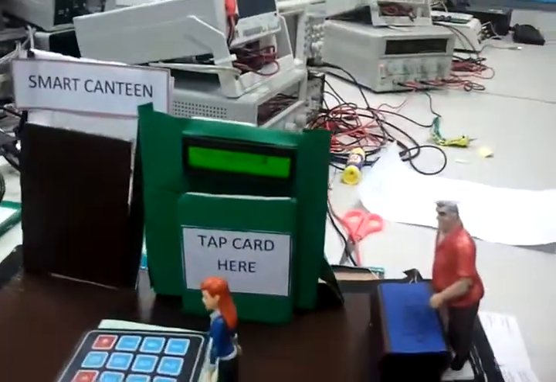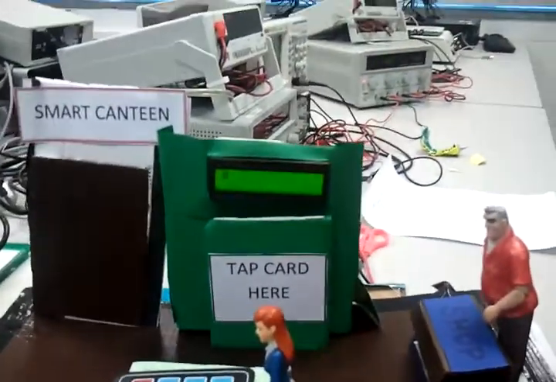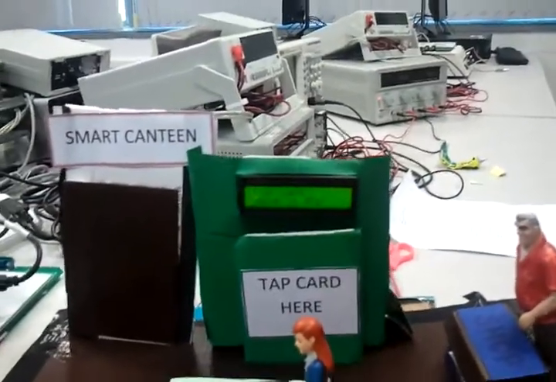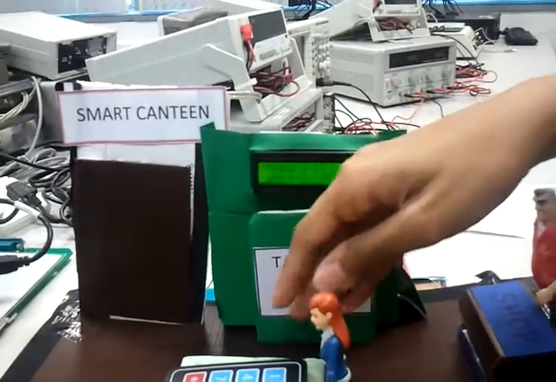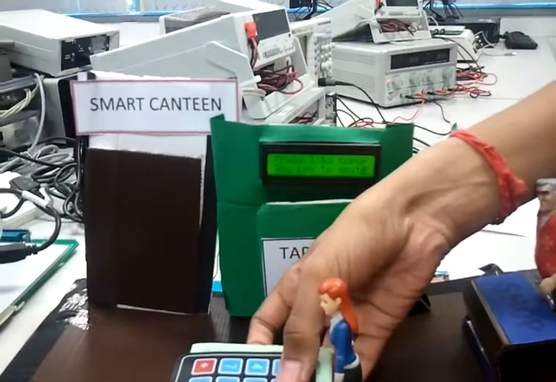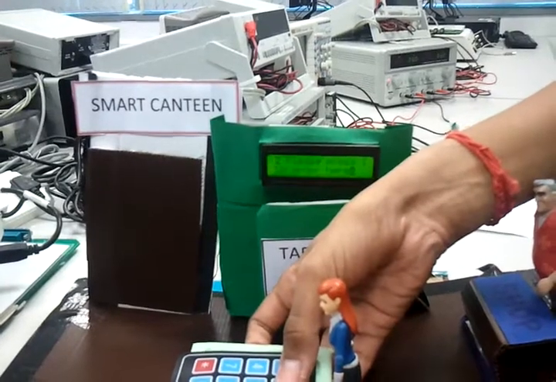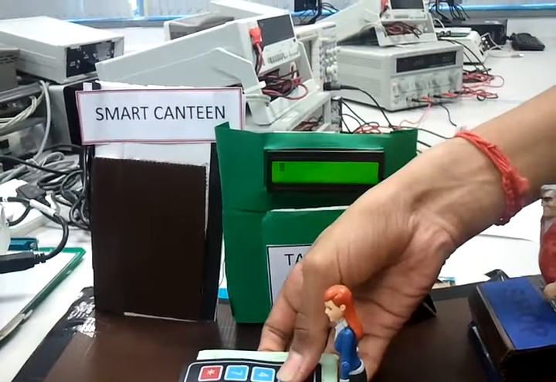Now Vani enters again, and since Vani left in time the last time, she should get a discount. Her card value is $8. She presses 2 to exit and orders her food.